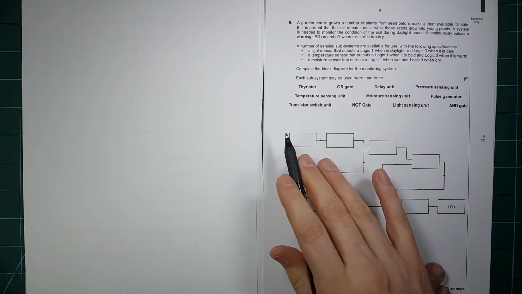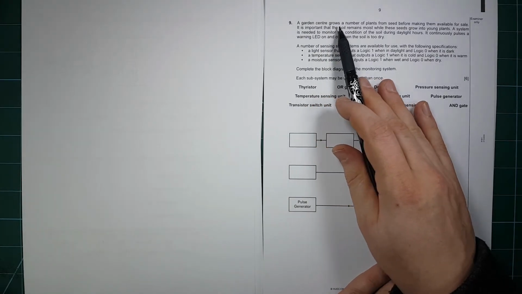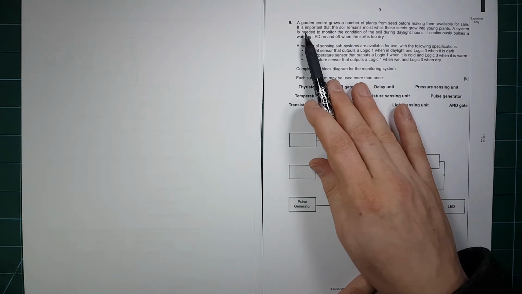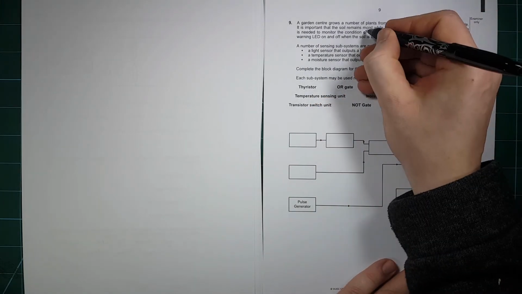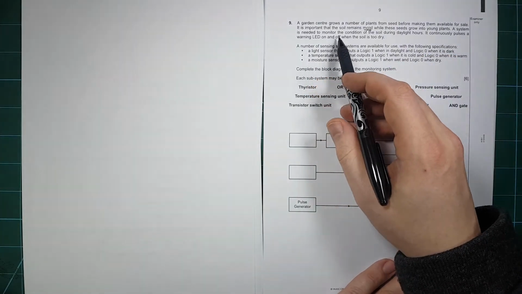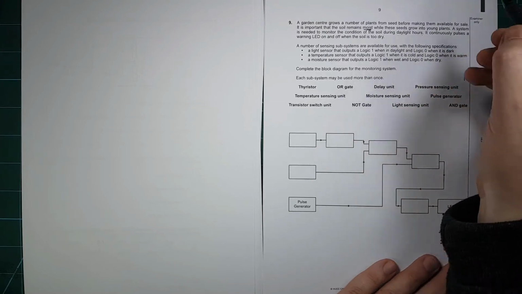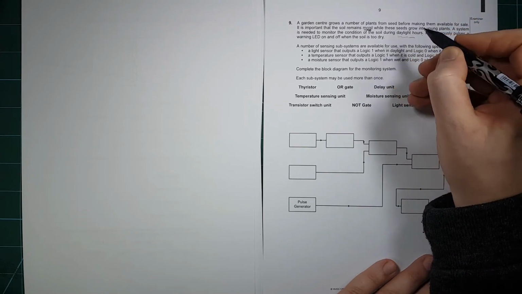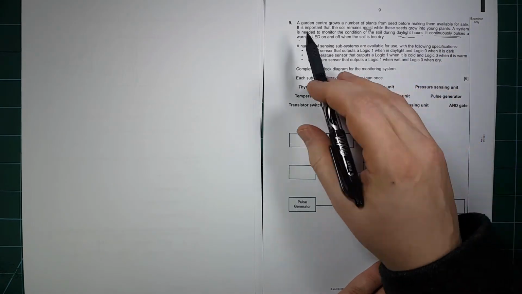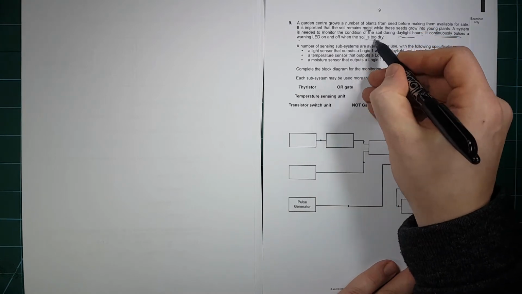Question 9. So this is the big planning of a subsystem 1. A garden centre grows a number of plants from seed before making them available for sale. It is important that the soil remains moist while these seeds grow into young plants. The system is needed to monitor the conditions of the soil during daylight hours. It continuously pulses a warning LED, so continuous pulsing, so that's going to be an astable, a warning LED on and off when the soil is too dry.